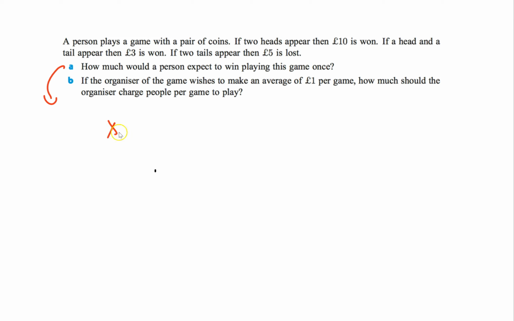Our different possibilities are, we could get 2 heads. We could get a head and a tail, so heads and tails, tails and heads, one of each. And then if 2 tails appear. Now we've kind of done this before. We actually know the probability. Well, let's do the value first. 2 heads, you win 10 pounds.